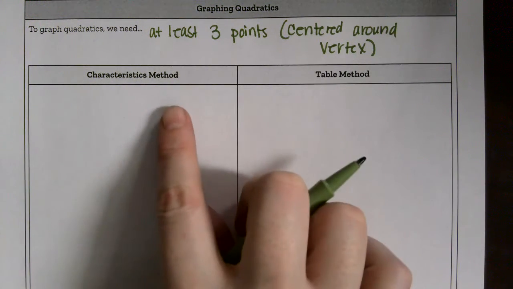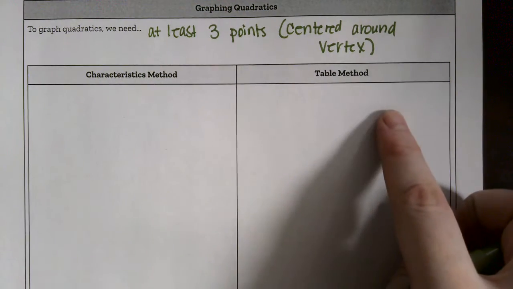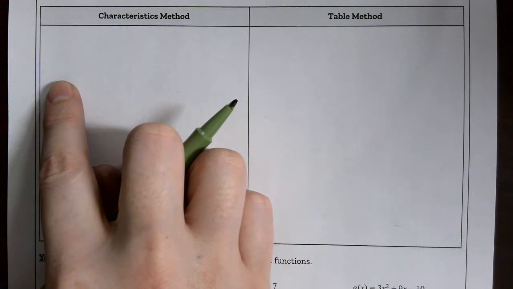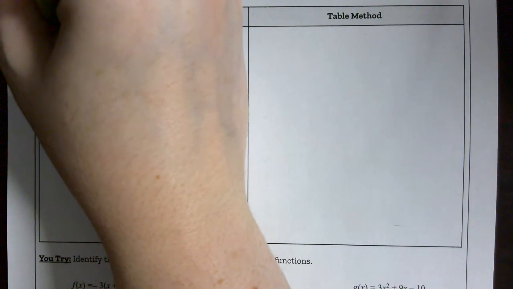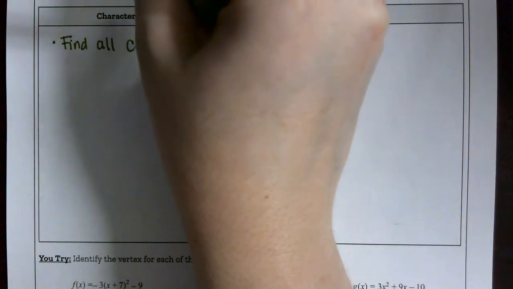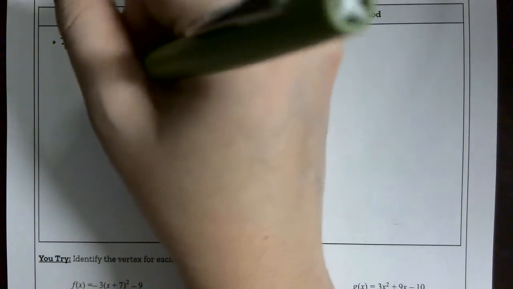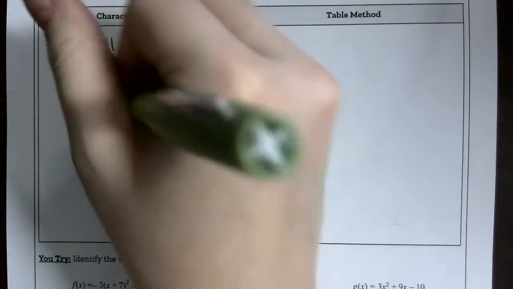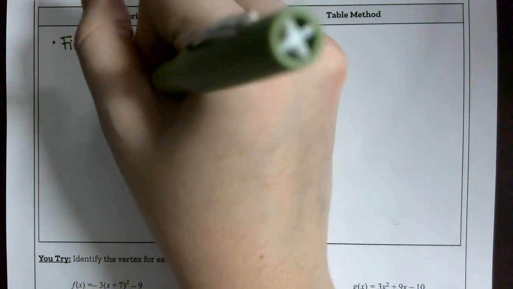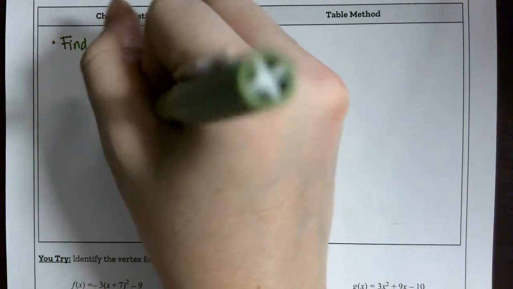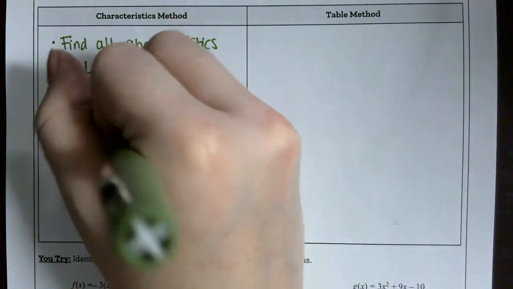So in order to graph, we're going to talk about the characteristics method and then the table method. Now, the characteristics method uses what you already know, which is all the characteristics of quadratics. So in order to use this method to graph, you would have to find all of your characteristics, which includes your directionality, your line of symmetry, your vertex, your y-intercept, and your x-intercepts.